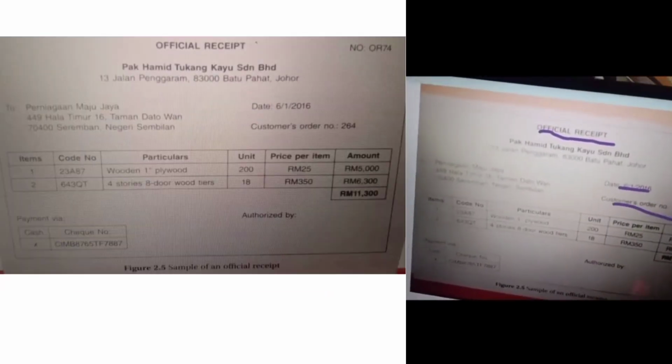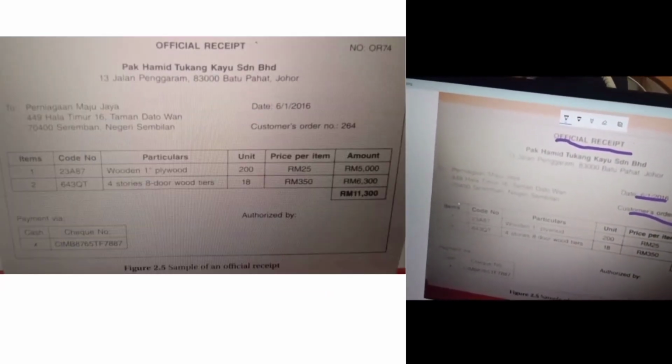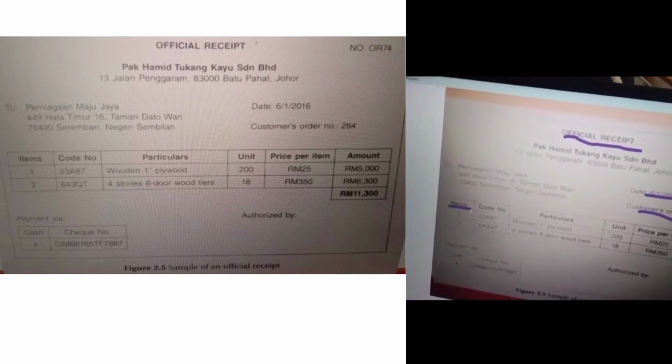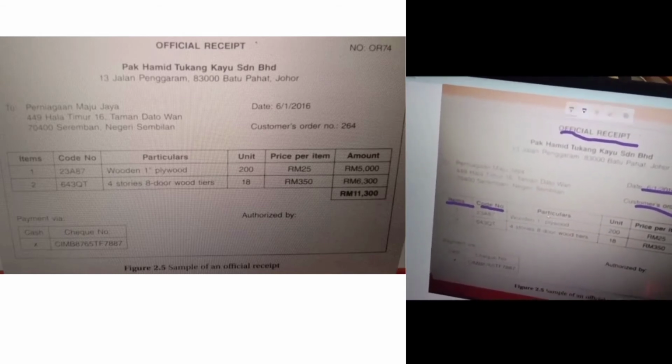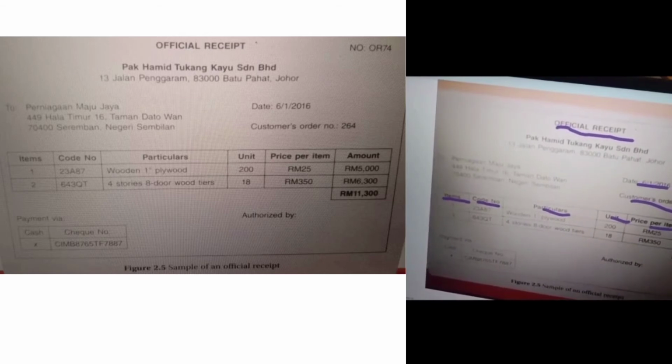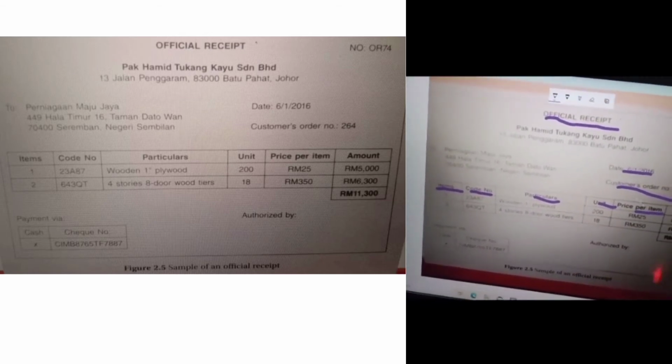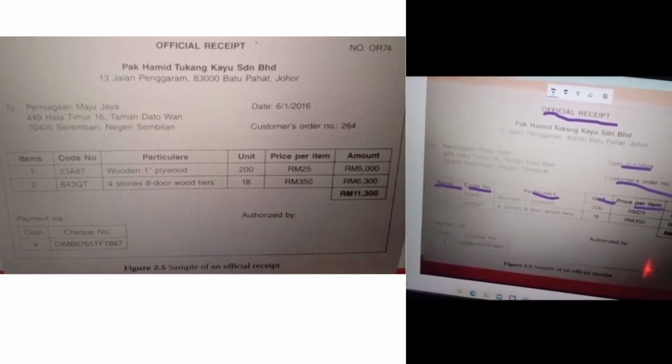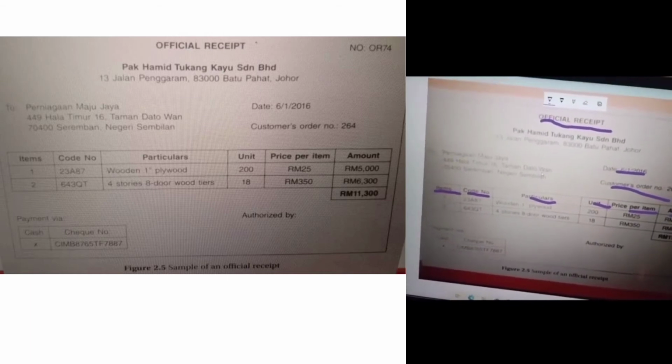The customer's order, and the table looks like this. First we record items and then code number and then particulars, unit, price per item and amount. This is the example of the official receipt. Furthermore, I get an example of official receipt from a mall.